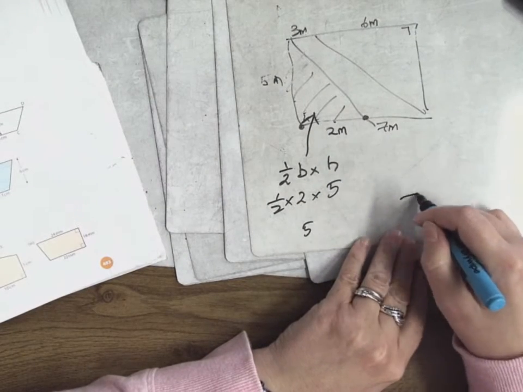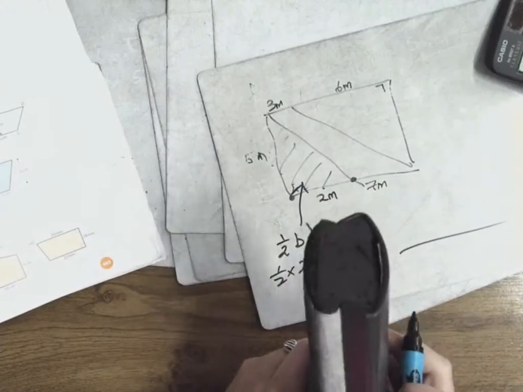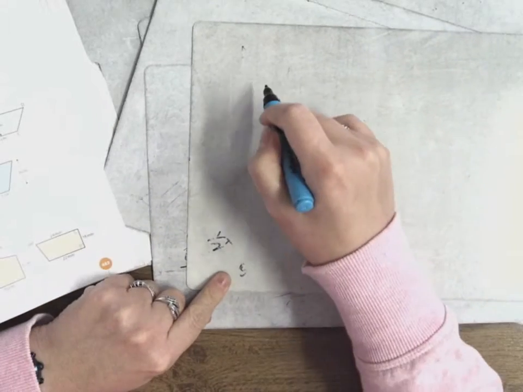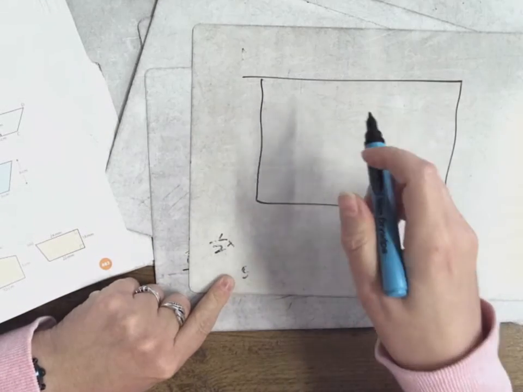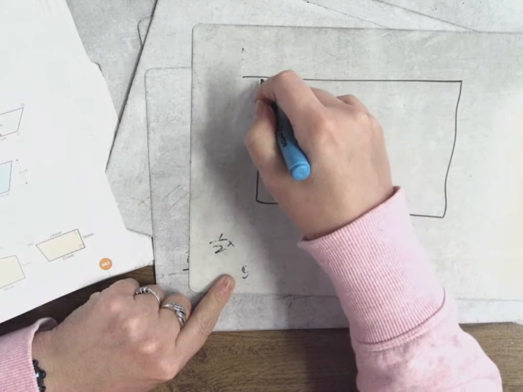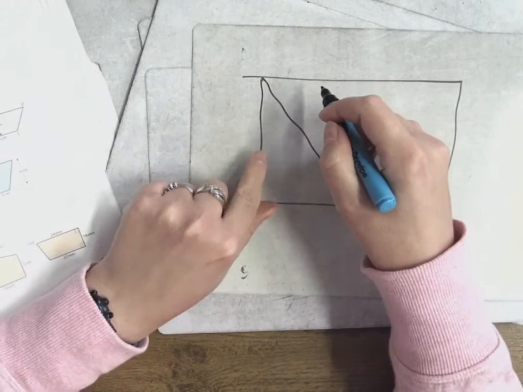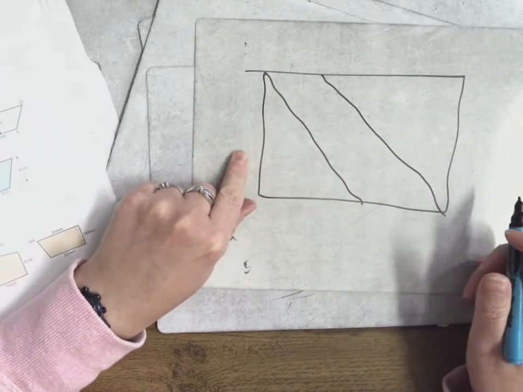Wait now until I see. It's badly drawn. Can I rub it out and draw it again? Okay. So the whole rectangle is like this. There's a line from here, and there's a line from here, to the corner.